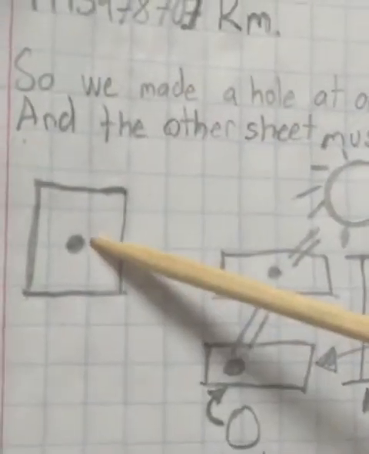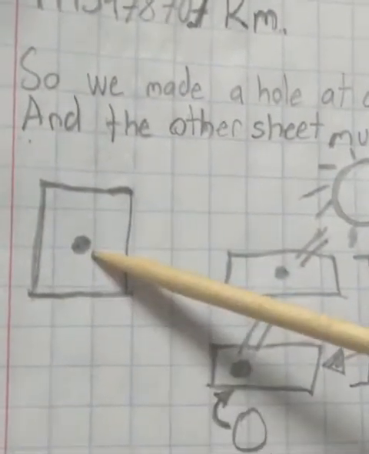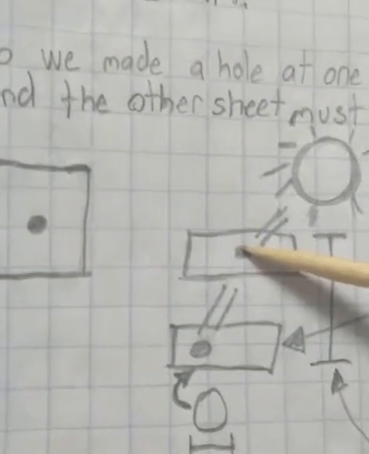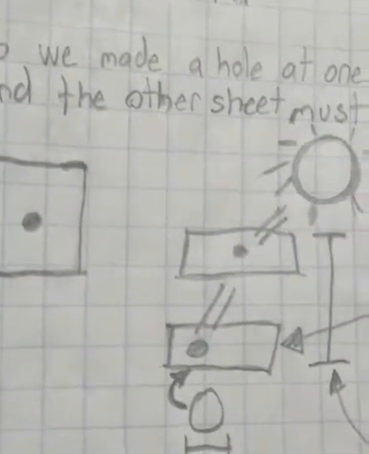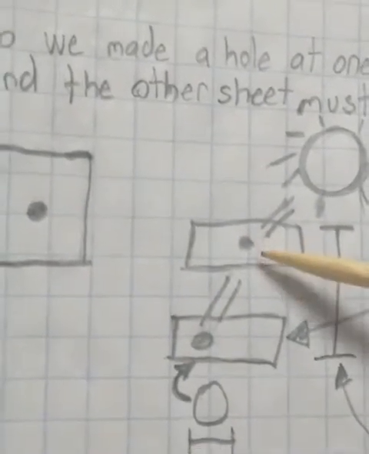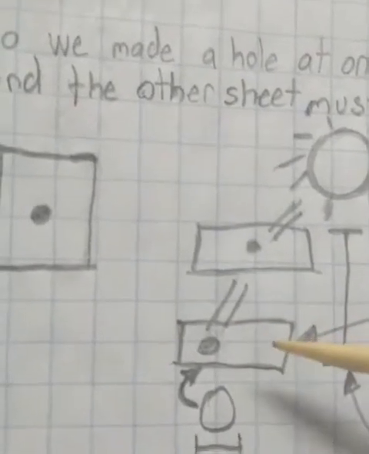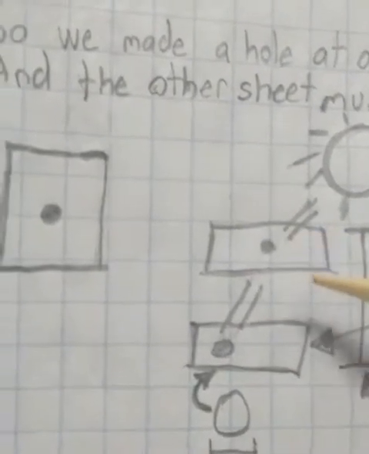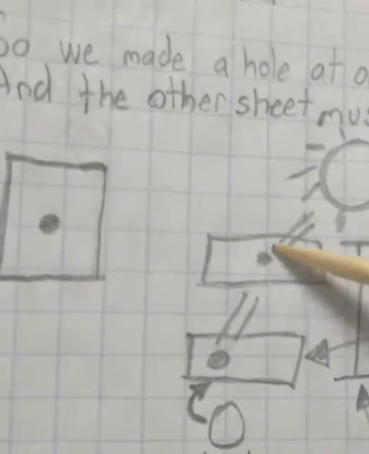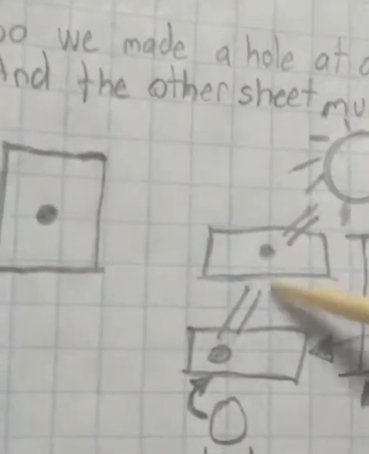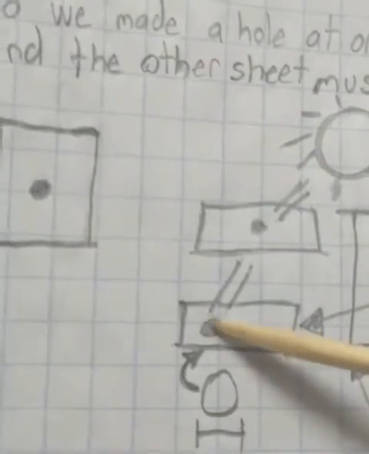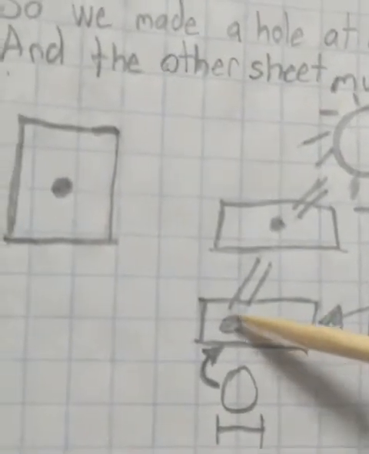So the first step is to make a little hole in the middle of one sheet of paper and put it below the Sun. So we take the other sheet of paper and we put it below the first one. And now we let the light of the Sun pass through the hole of the sheet of paper and make a little reflection in the bottom one.